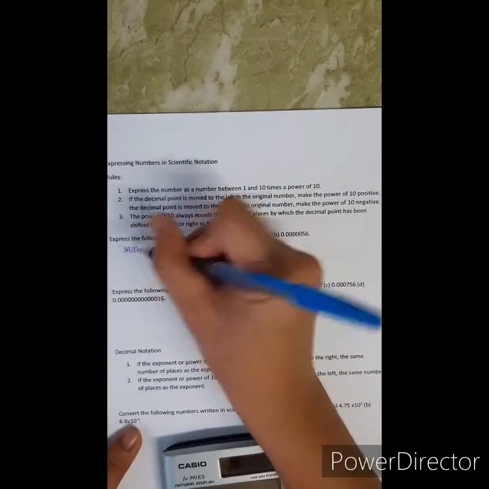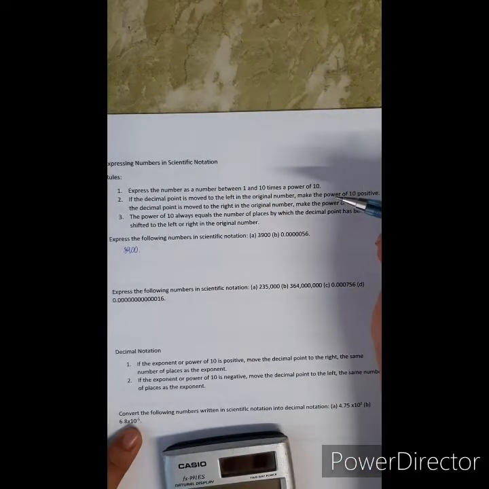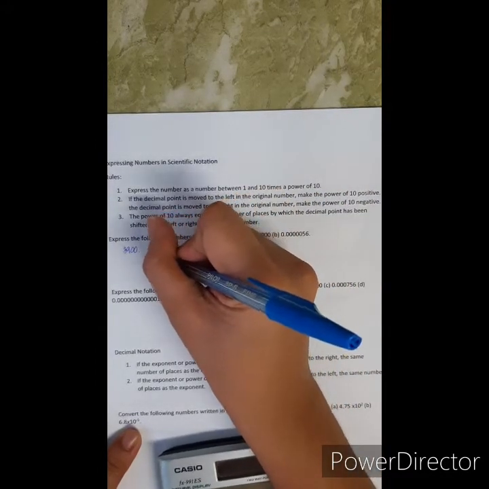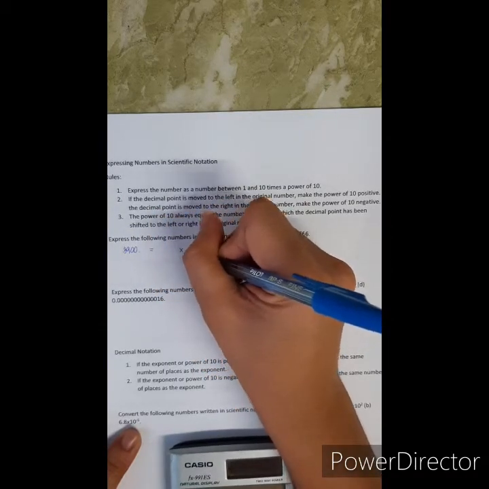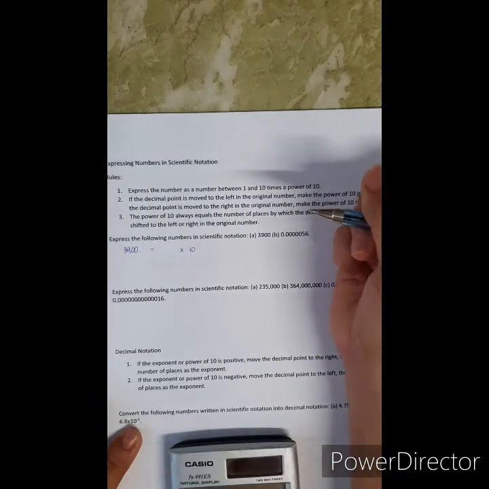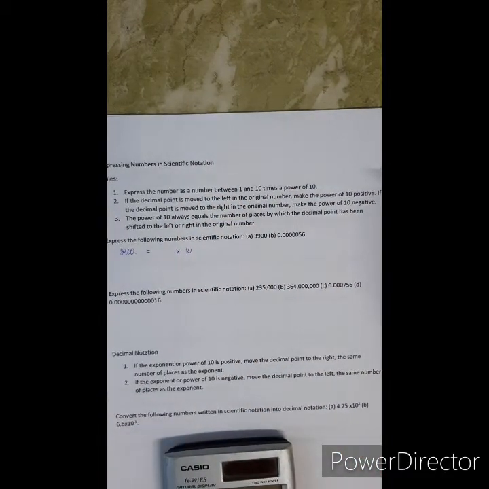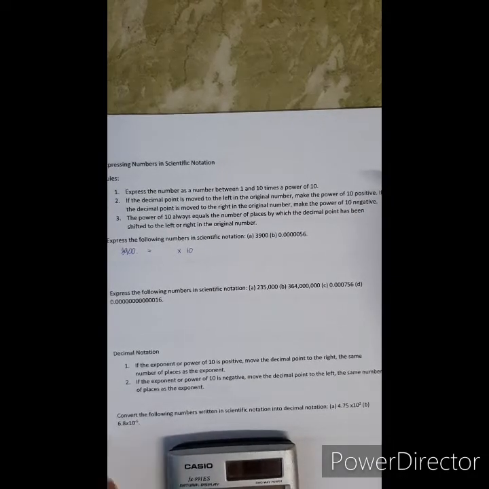So we need to convert this number between 1 and 10 times a power of 10. What would be that number times a power of 10? Okay, so movement of the decimal point from left or from right, depende yan.